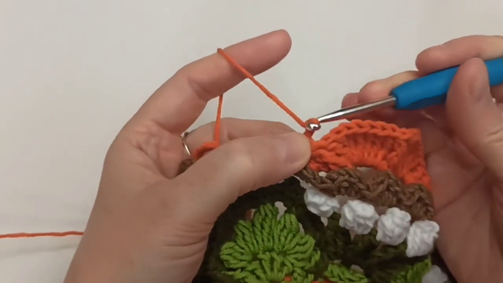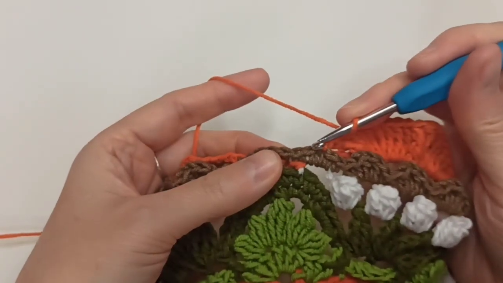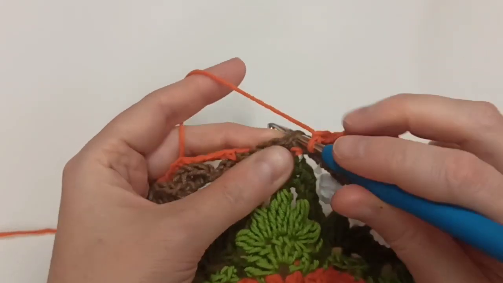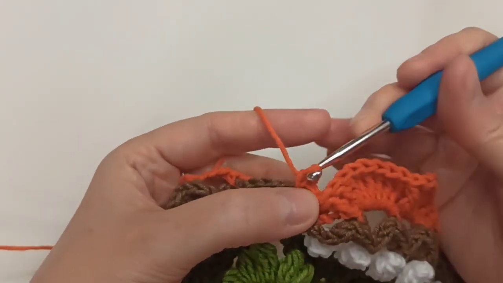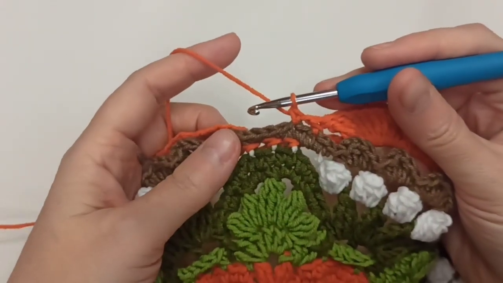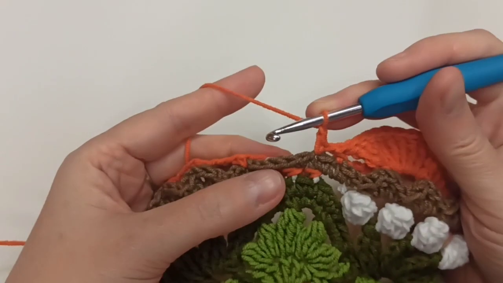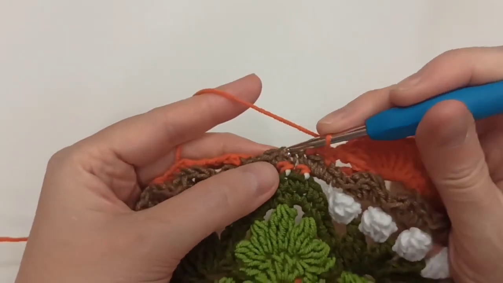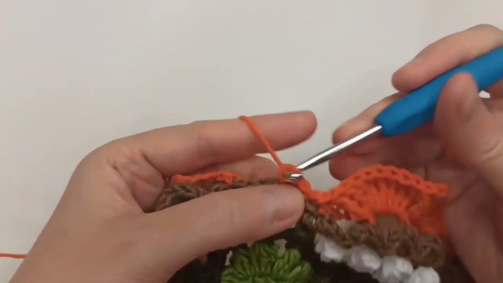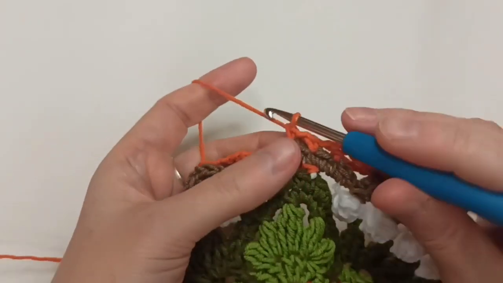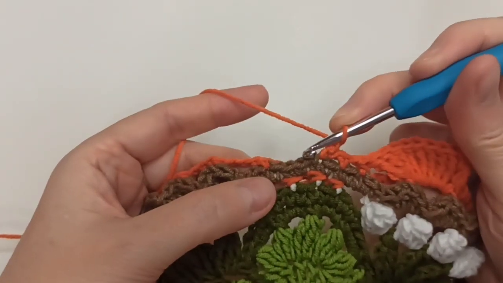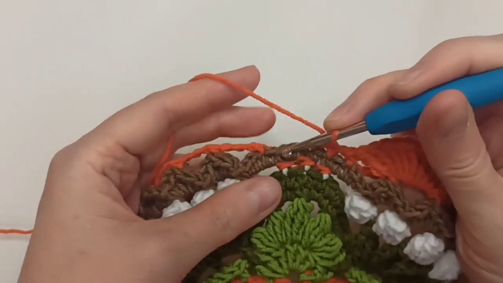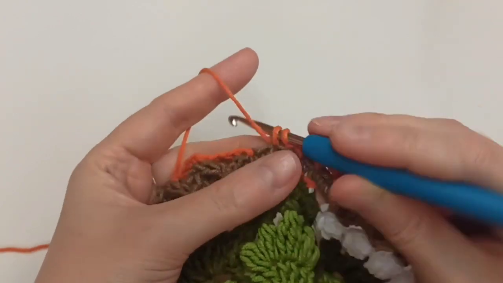So we make chain 1, we skip next stitch, and in the next one, in the second one, single crochet. One more time, chain 1, we skip next stitch, and in the next one, in the second one, single crochet. Done. Chain 1, we skip next stitch, and in the next one, single crochet.